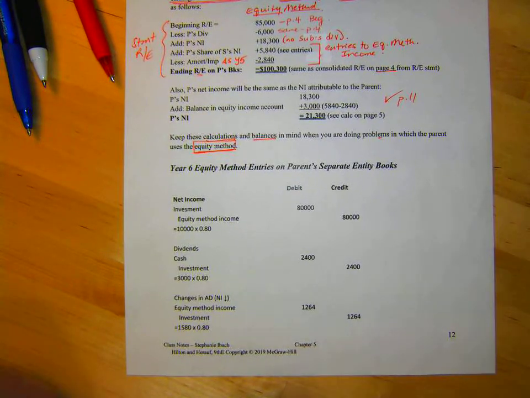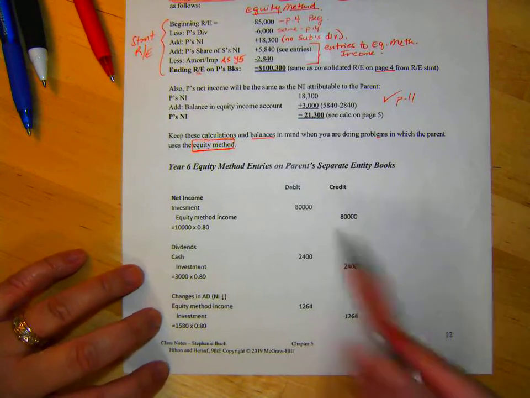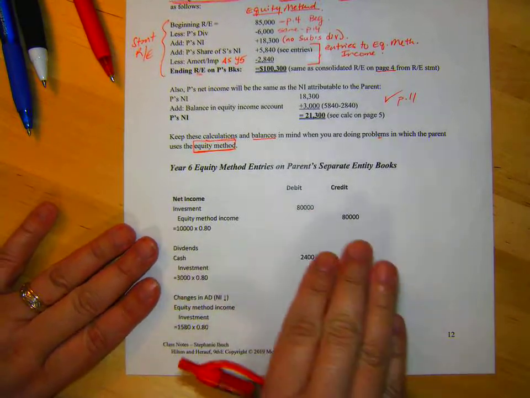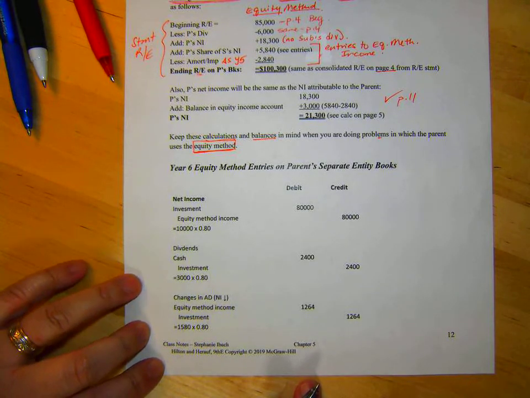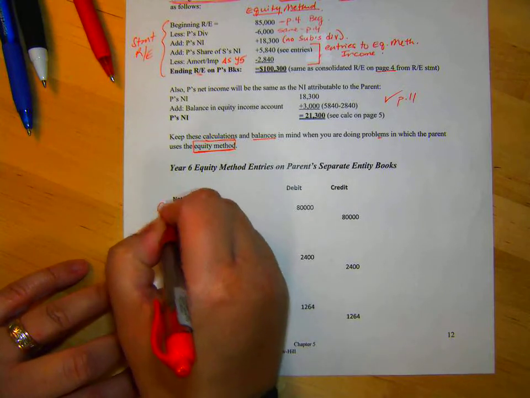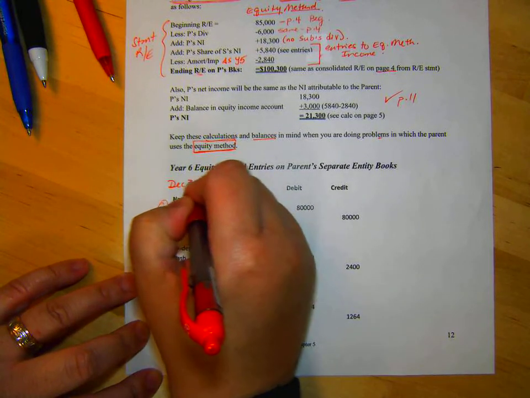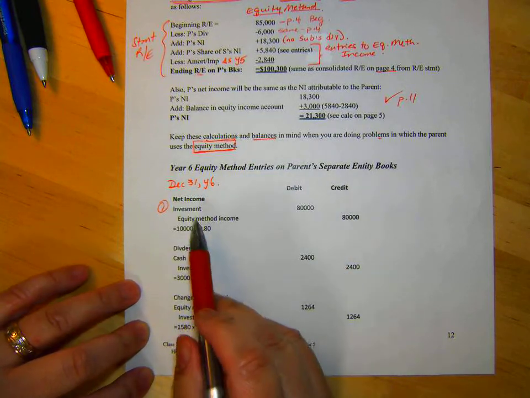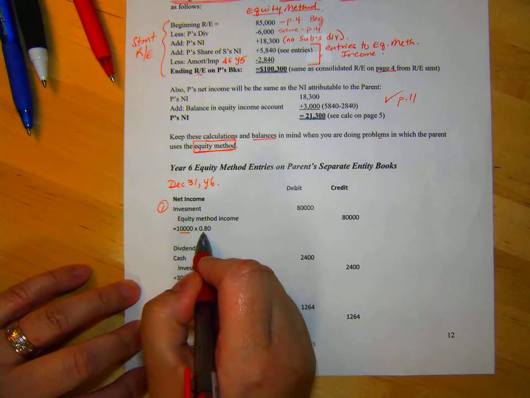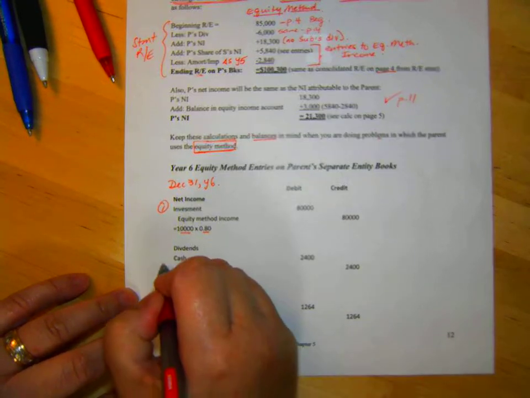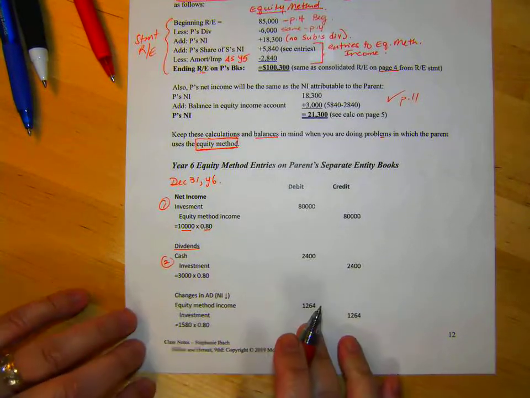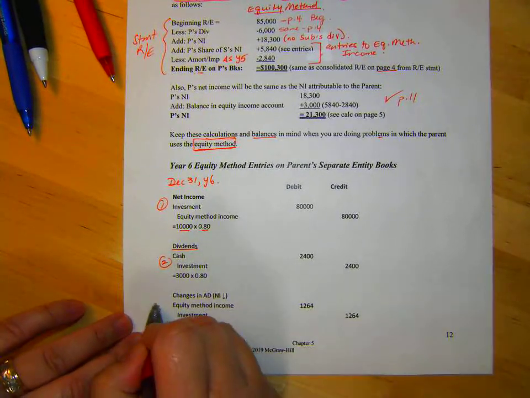Okay, so that was year 5. Year 6, we'll just go through it quickly. I suggest you pause it, try doing the entries on your own, use the cash one if you have, or the year 5 one to start, but eventually you just want to work them inside out. So here's our net income, and of course this is done December 31st, year 6. Investment, equity method income, you have 10,000 times the 0.8. Dividends, cash, and investment. And then the third one is changes in AD.